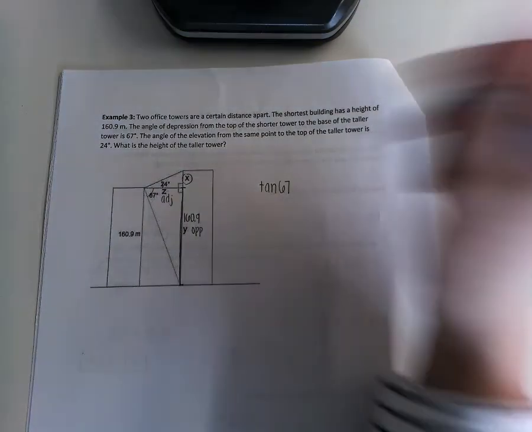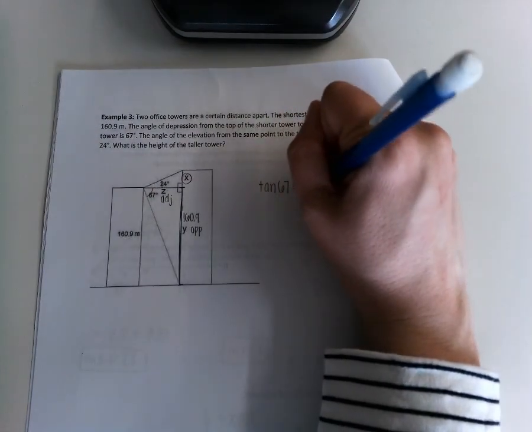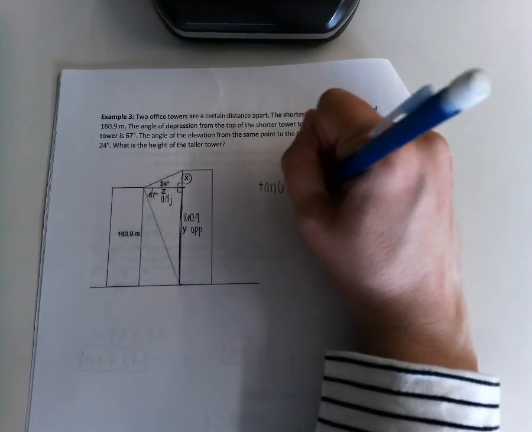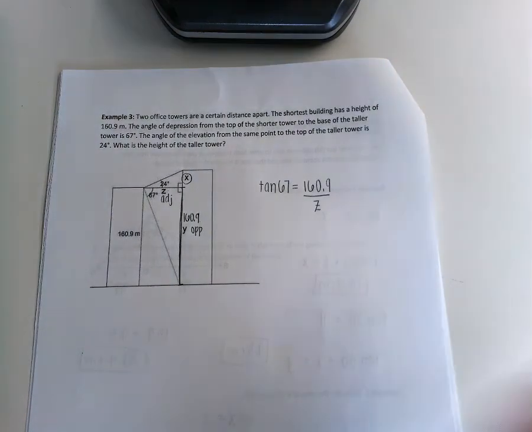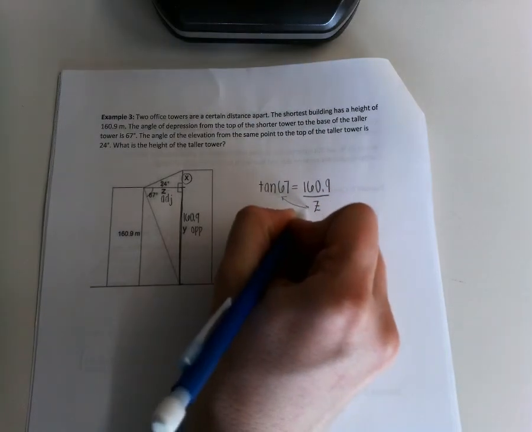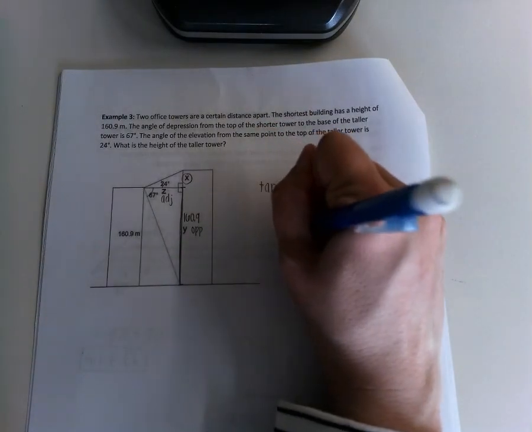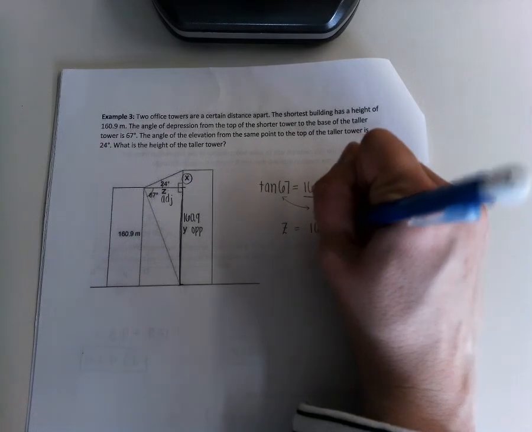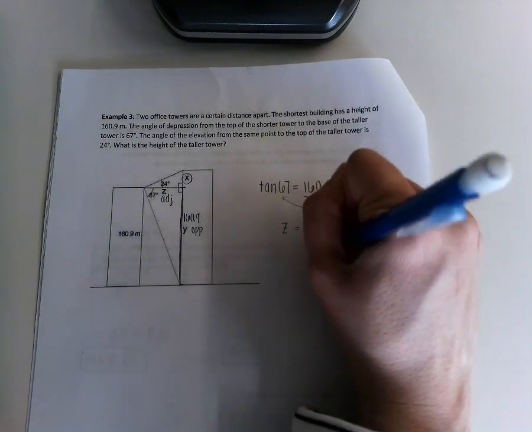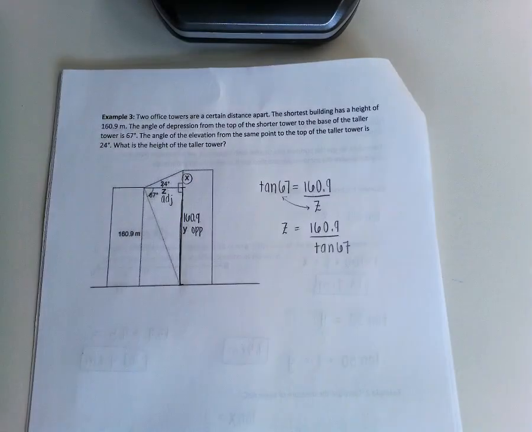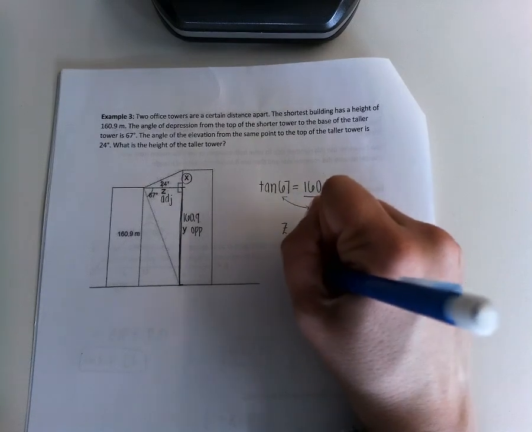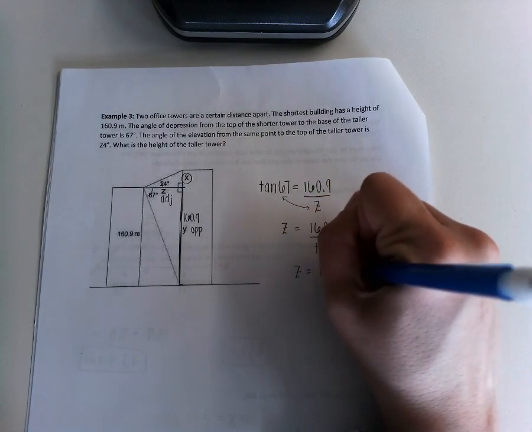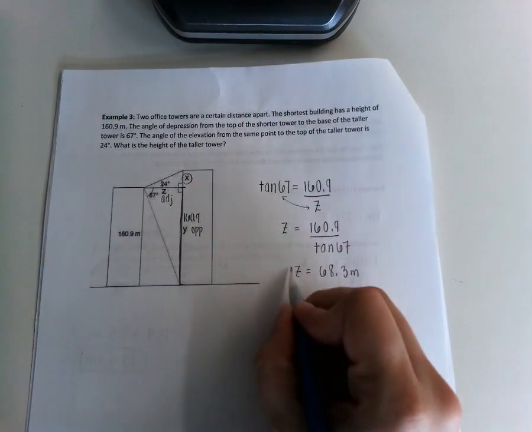It's just a coincidence that all of these are using tan. So tan 67 is equal to 160.9 over z. So remember, in this scenario, we just switch these places. So z will be equal to 160.9 divided by tan 67. So z is equal to 68.3 meters.